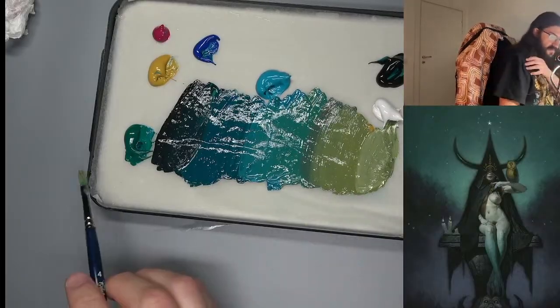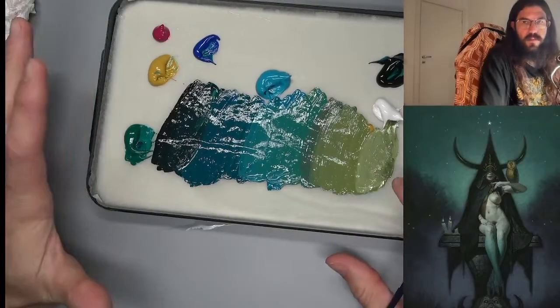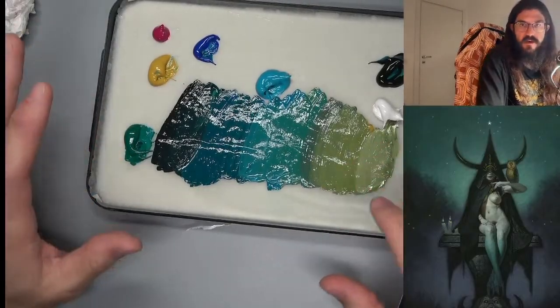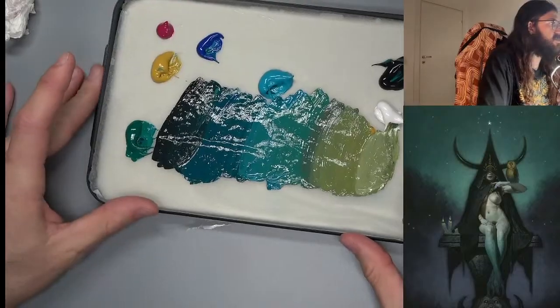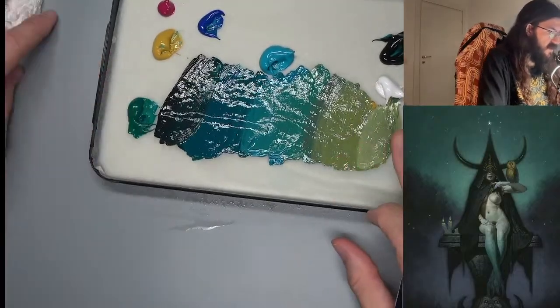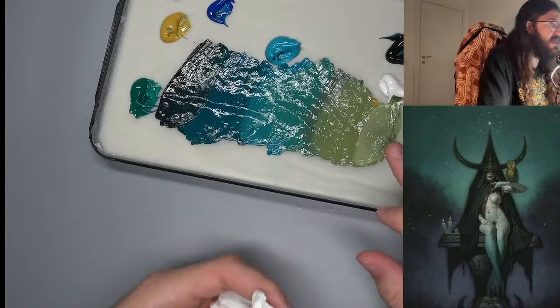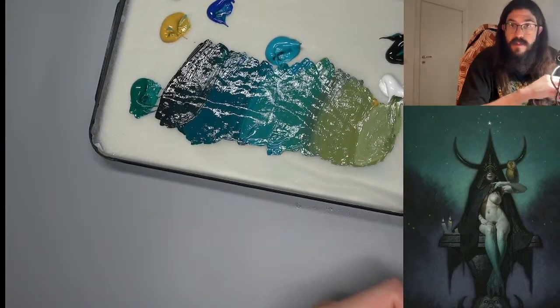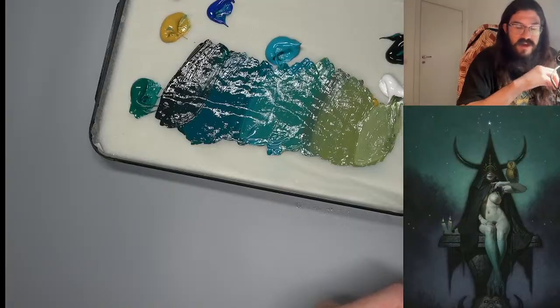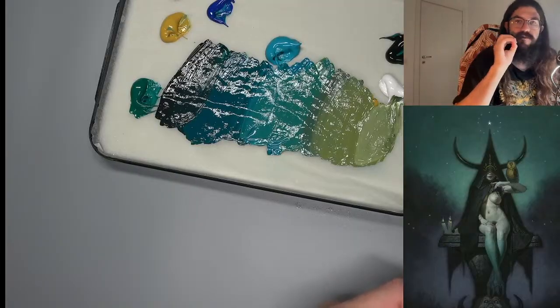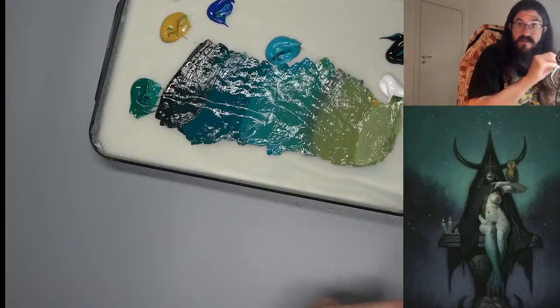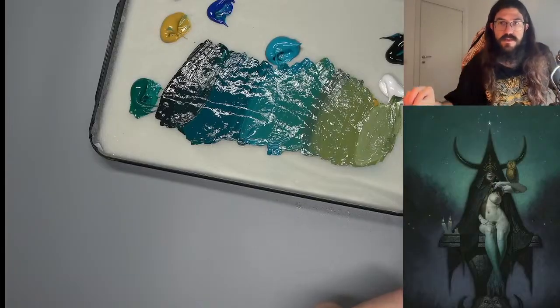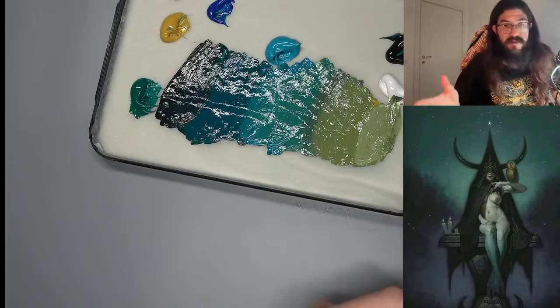Okay. This is my basic approach to any kind of painting session. I love having this approach because it will save me a lot of time during the process. I will not spend time looking for colors, but it will be very easy for me to just pick up from the palette and literally move the color from the palette to the figure.